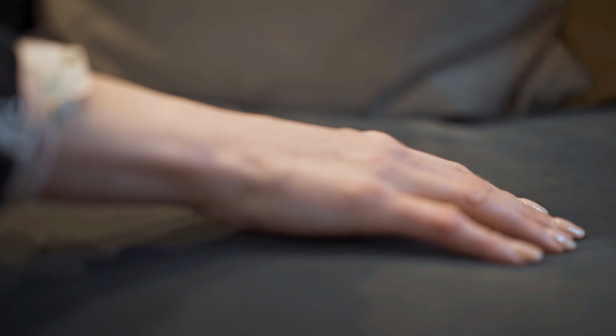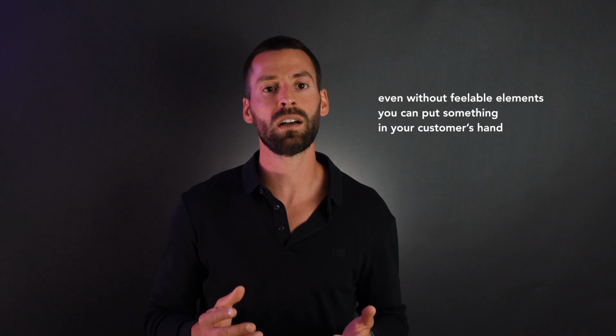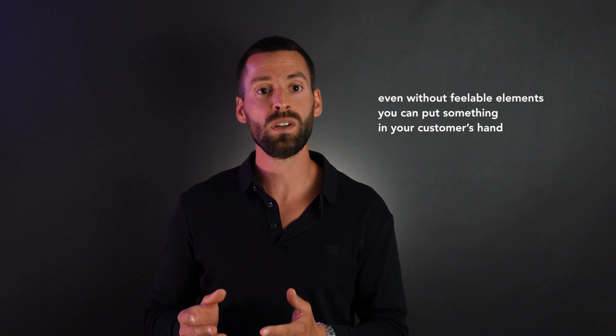Today we'll be talking about digitalization of textures for photorealistic visualizations rendering. Maybe you also know the problem. No matter how creative a product presentation is planned in print or in an online shop, something is always missing: the haptic, the perception through active exploration of the texture. But even without feelable elements, you can put something in your customer's hand, so to speak, and make your object visually tangible with CGI renderings.